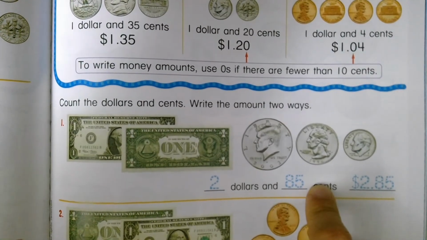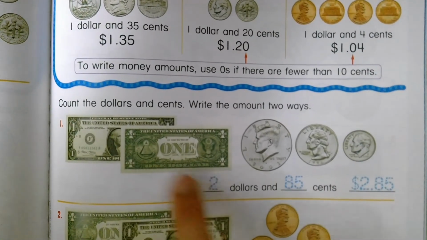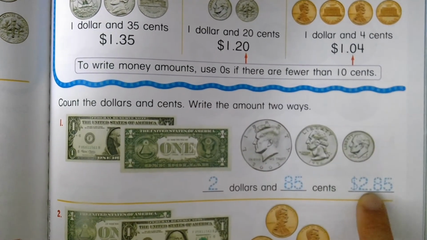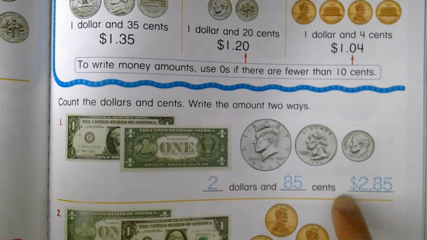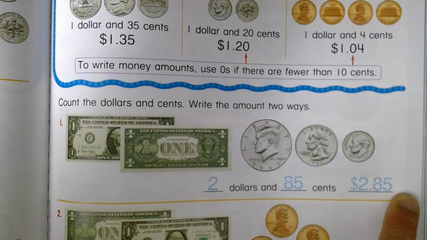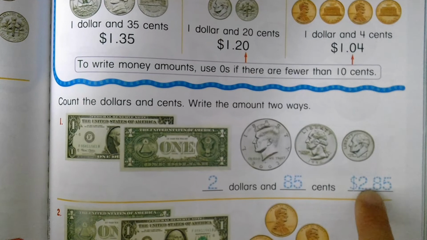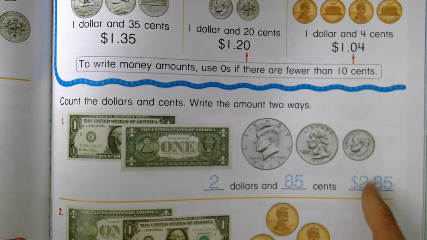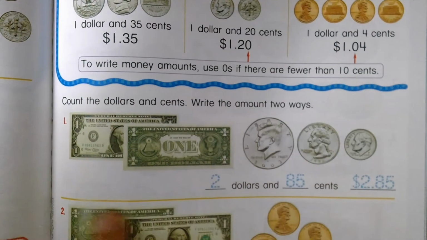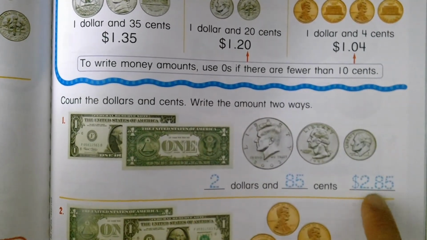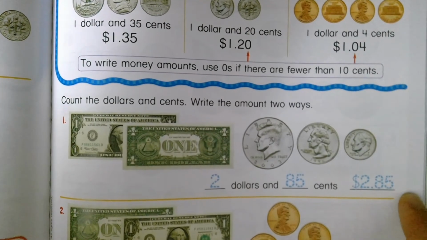Now they want me to write it in 2 ways. This does equal $2.85. Together, you write it with the dollar sign, $2, decimal, 85 cents. Okay. Do not forget that decimal. Otherwise, it would look like $285. This is definitely not $285. So remember, $2, decimal, 85 cents.